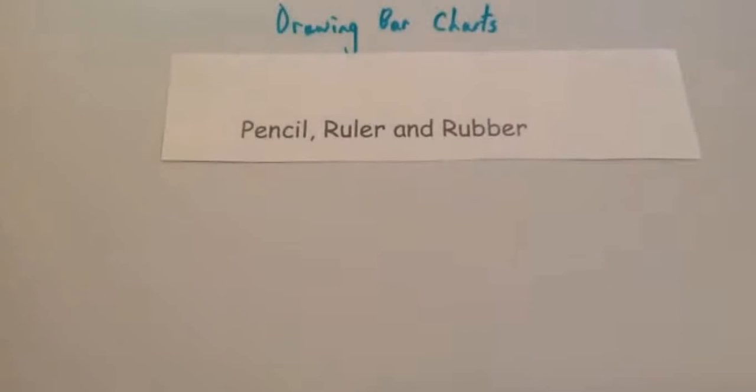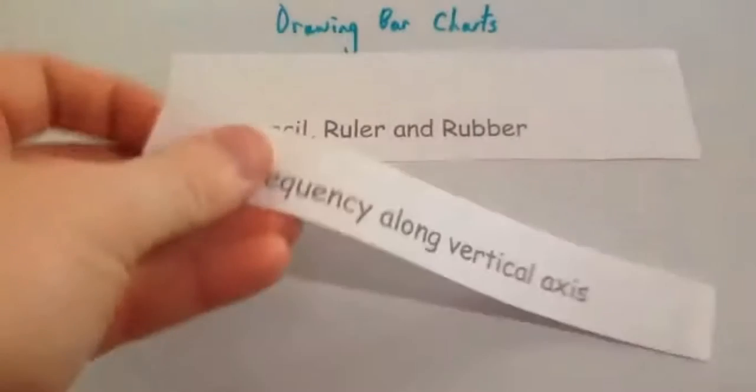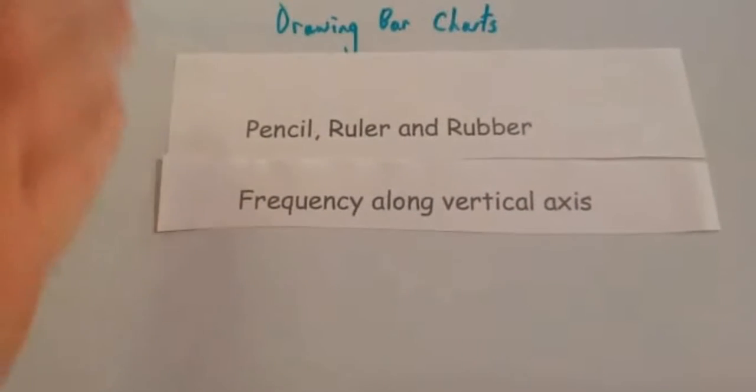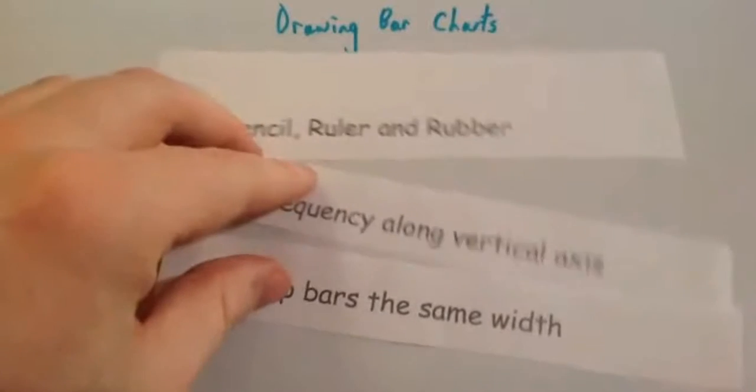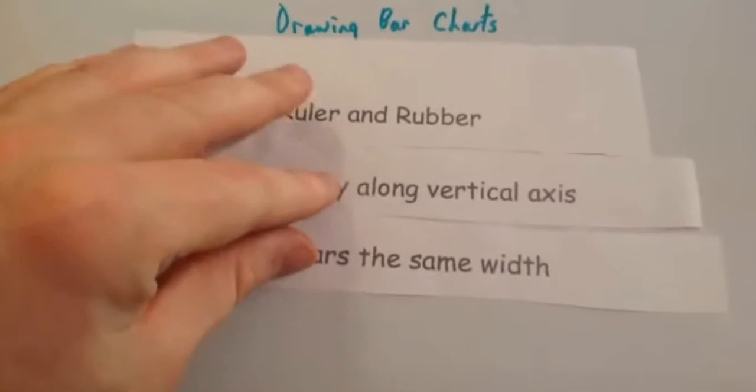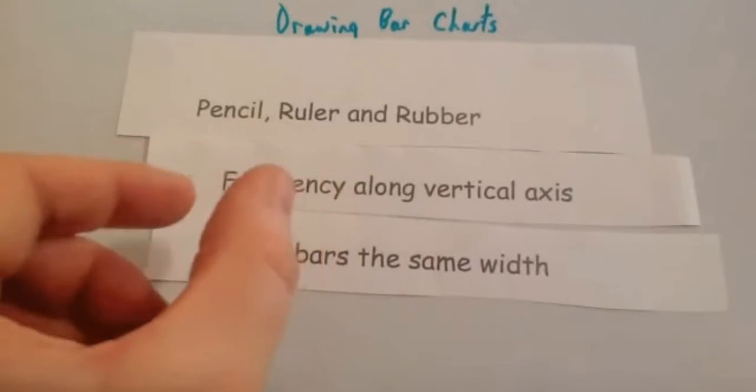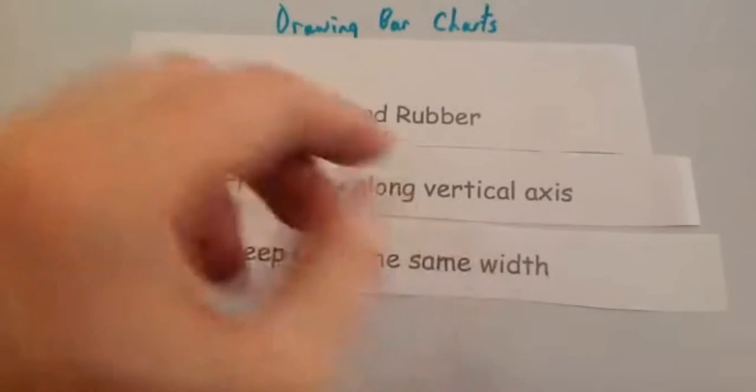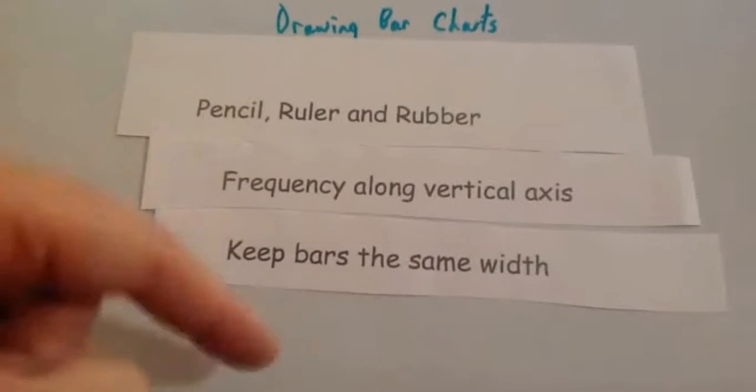Next, always put along the vertical axis the frequency. So you're going to put frequency up the vertical axis. Always make sure that you keep the bars the same width. Okay, so on your bar chart, make sure you keep each of the bars the same size across, the same width. The only thing that should be changing with the bars is the height of them.